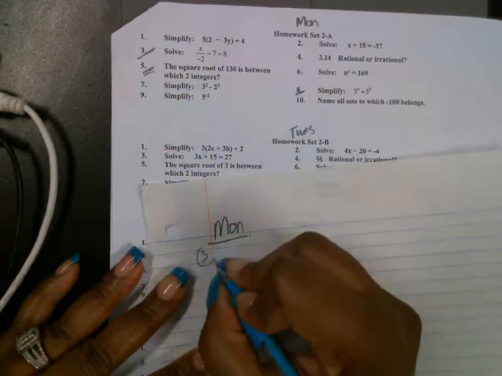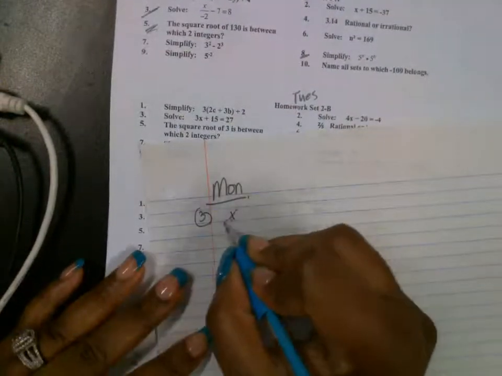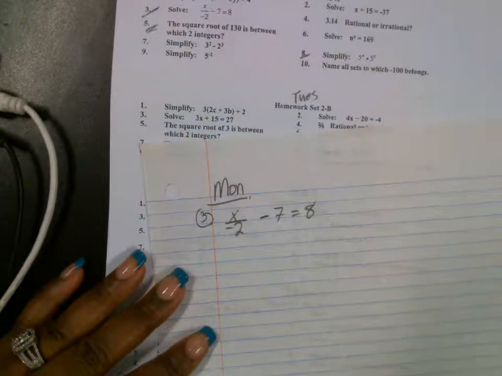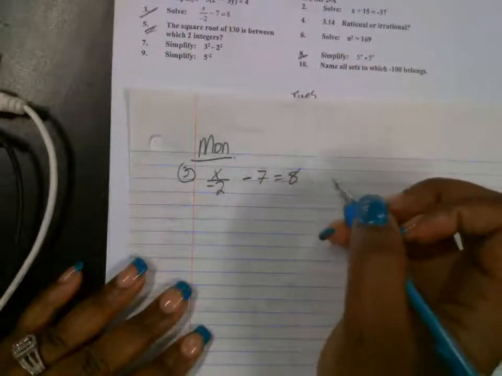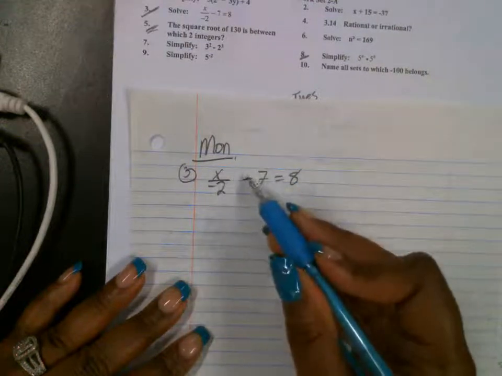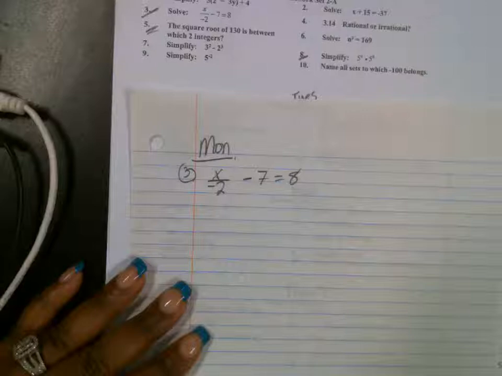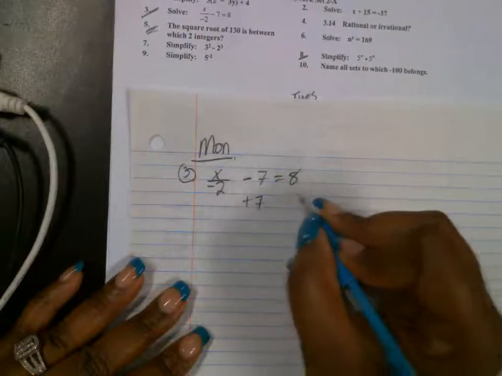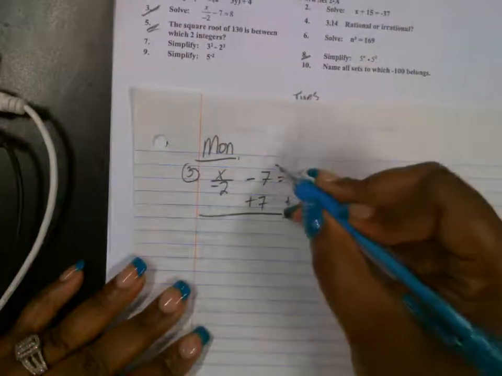Number 3 looks like this. X divided by -2 minus 7 is equal to 8. Okay. Let's look at that. All right. So first thing that we do to get x by itself is to get rid of this negative or minus 7. How do we get rid of the minus 7? You add 7 on both sides. Great job. So this is gone.